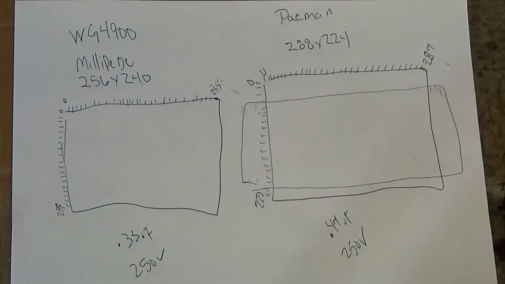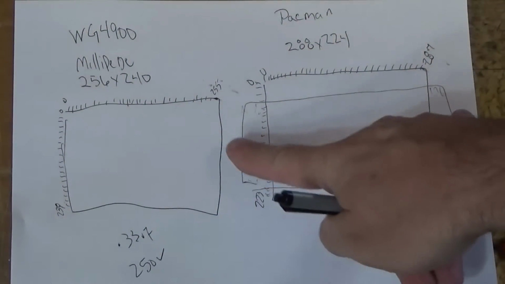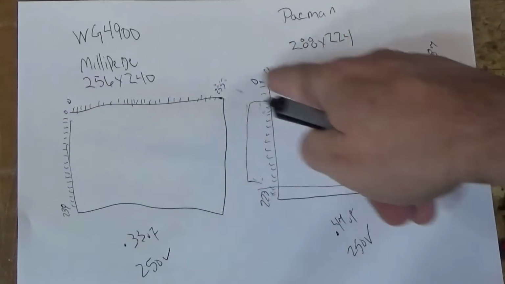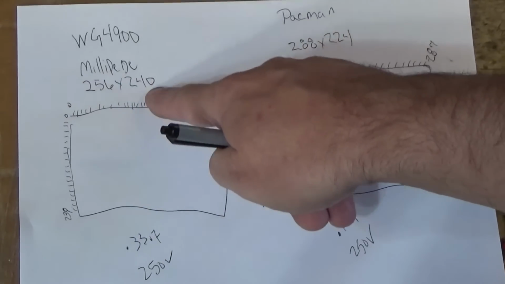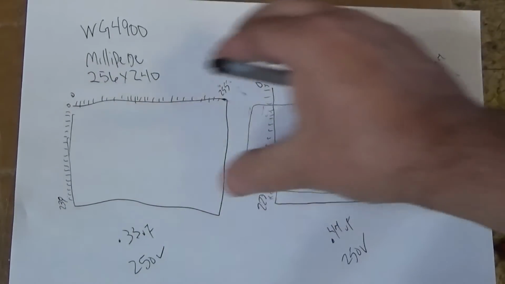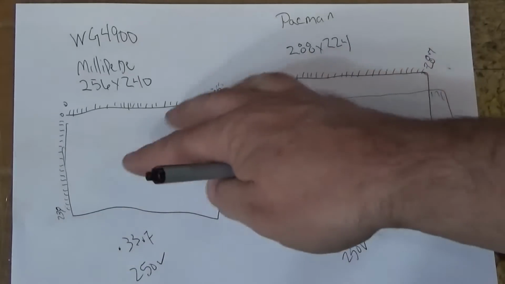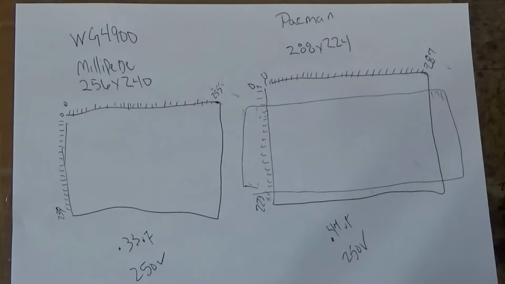That's what I'm talking about with the width cap. Why it's like that is because these monitors are engineered to work with a certain game or certain resolution. That is why you use a width cap.